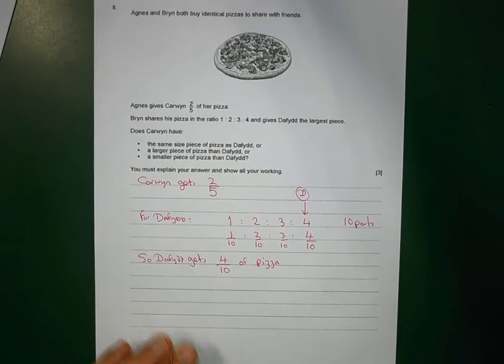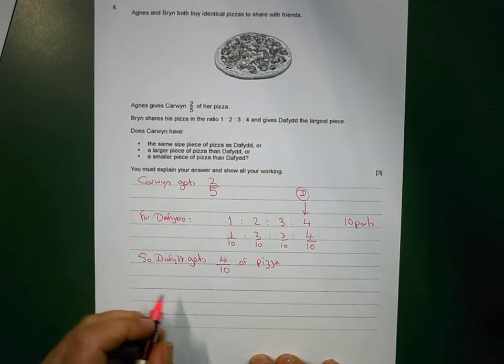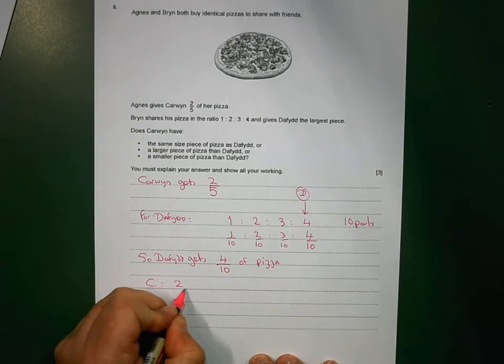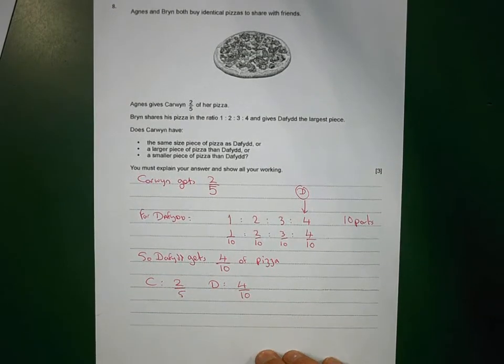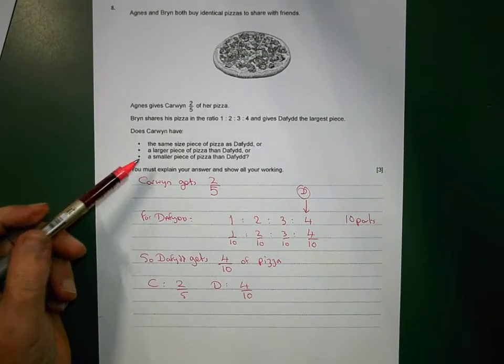So Carwyn gets 2/5. David 4/10. So what we need to do now to answer the question is compare these two fractions.